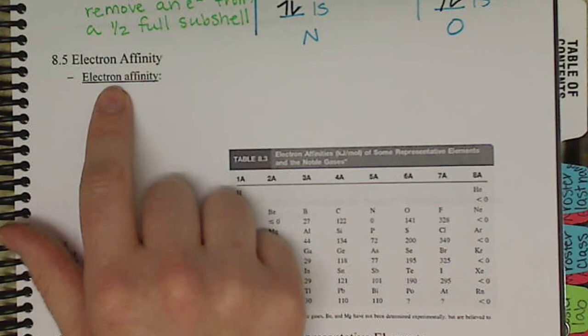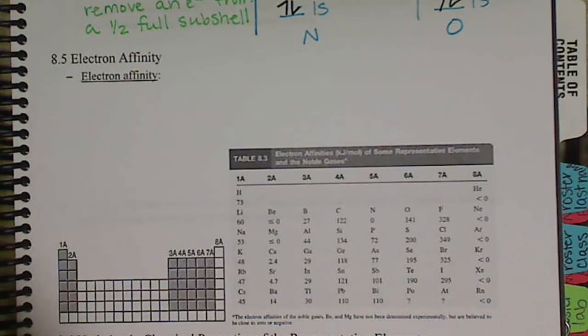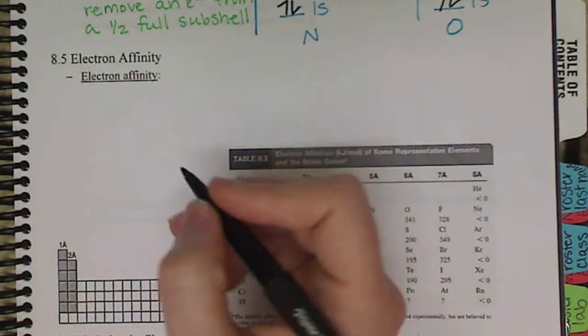Electron affinity looks at the ability of an atom to accept an electron, so it's going to form an anion. So ionization energy is the energy required to rip off an electron. Electron affinity is the desire or the ability of an atom to add an electron.